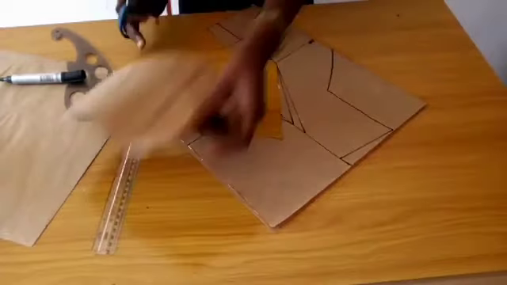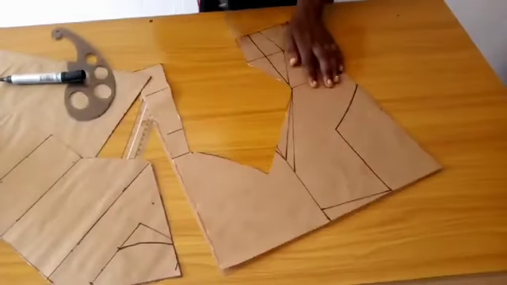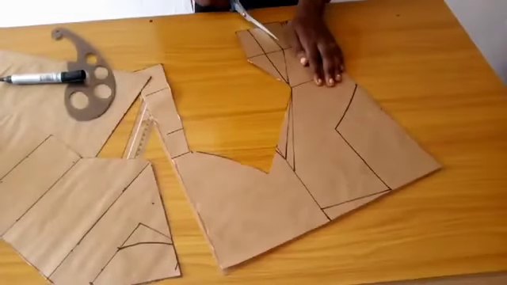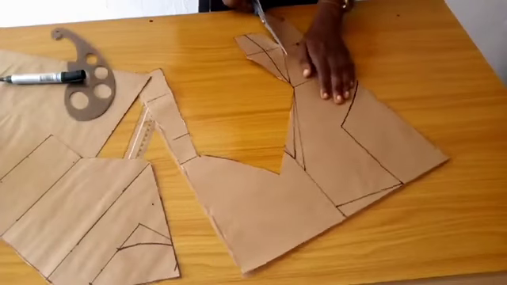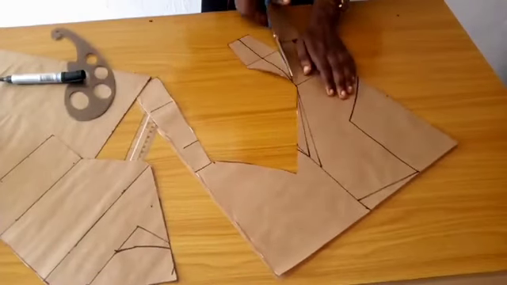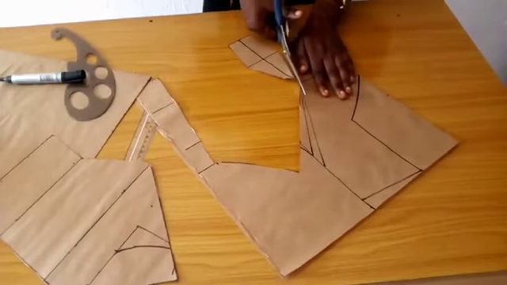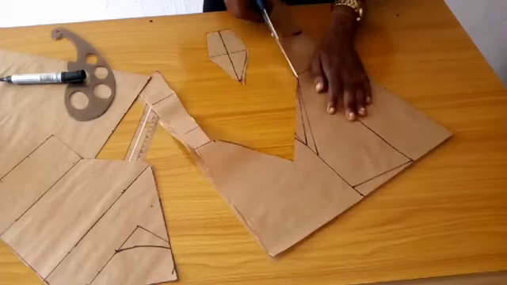So you have your sides here. Now I want to cut out the middle part. So you cut off these darts. We don't need them. So you cut through this way.